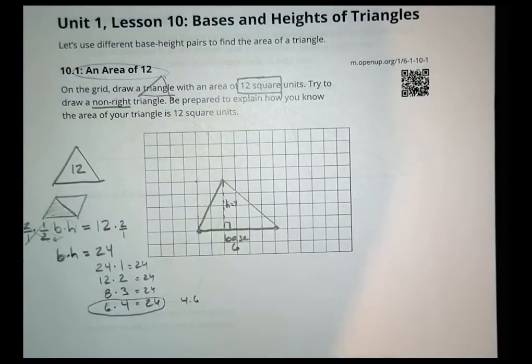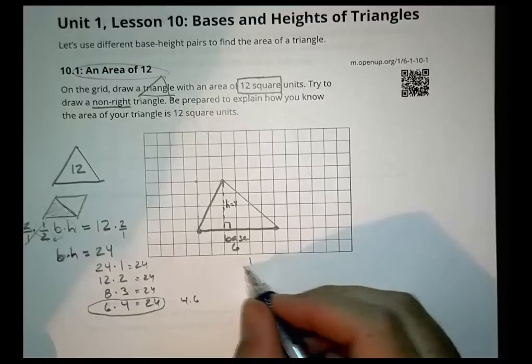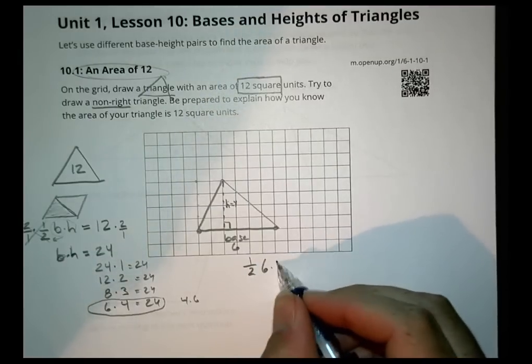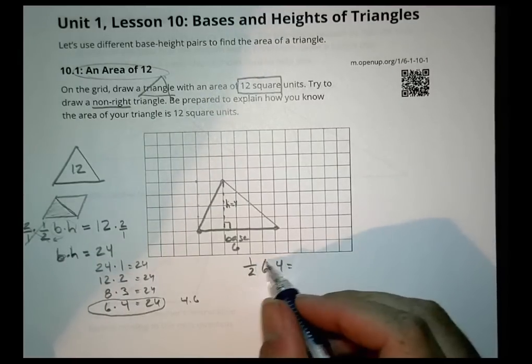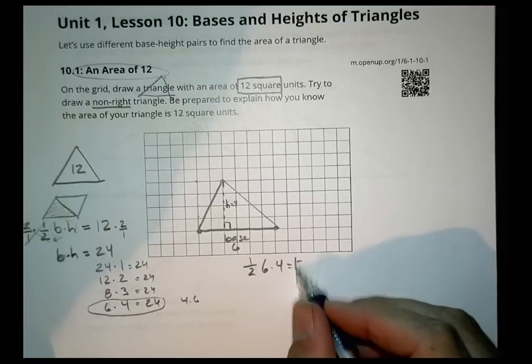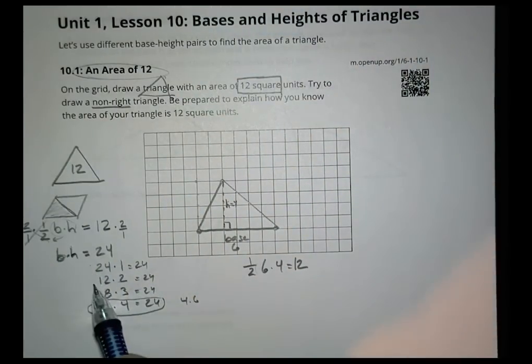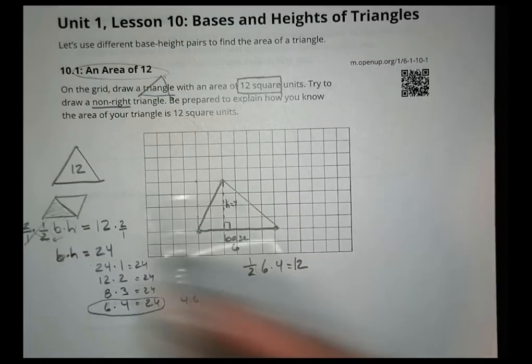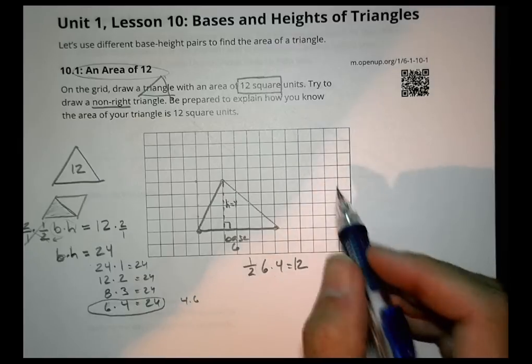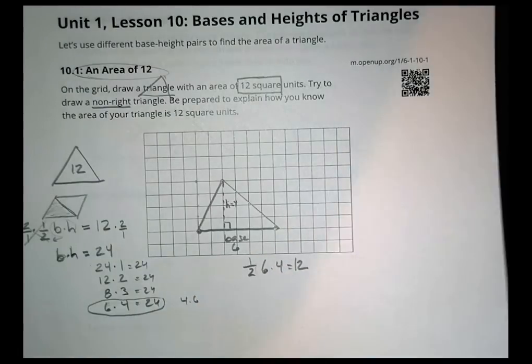And so in this case here, I'd have a 6 times 4, or 1/2 of the base times the height, which is 24 divided by 2 equals 12. And that becomes my area there. So it does work, and there's lots of options, and you could have chosen 24 by 1, 12 with a height of 2, 8 with a height of 3, or 4 with a height of 6. Lots of options there. Okay, so that's just one way of looking at that one there.